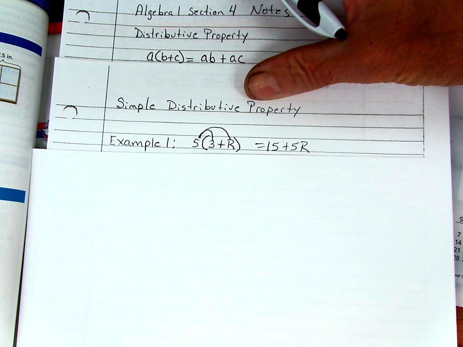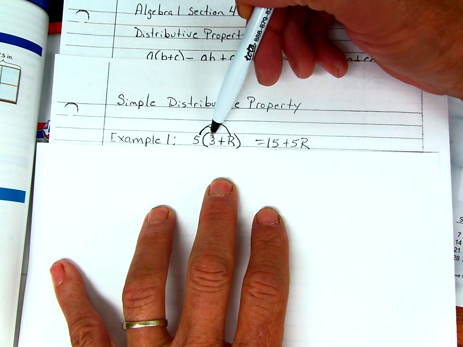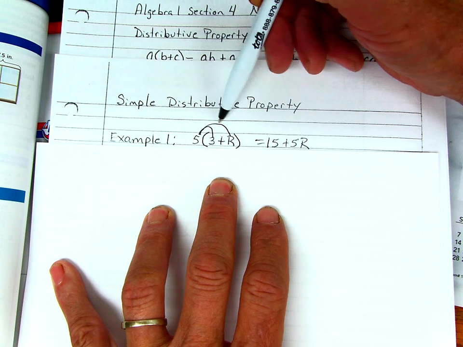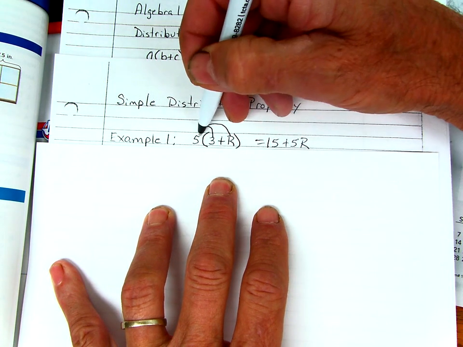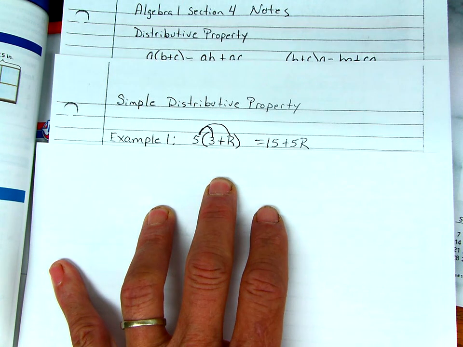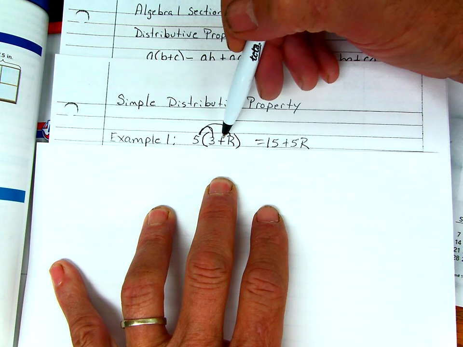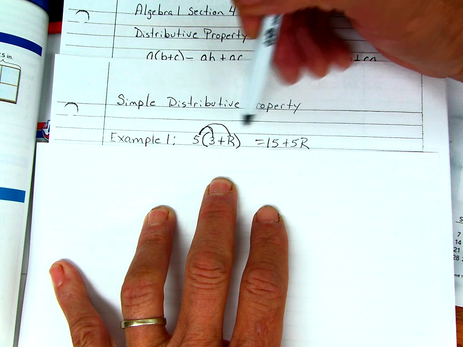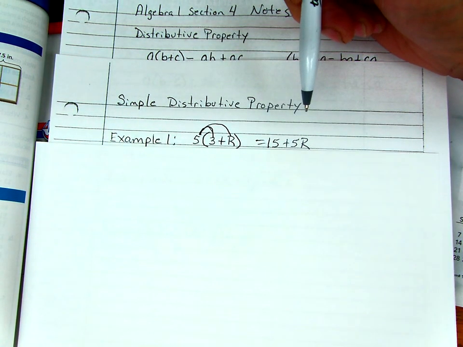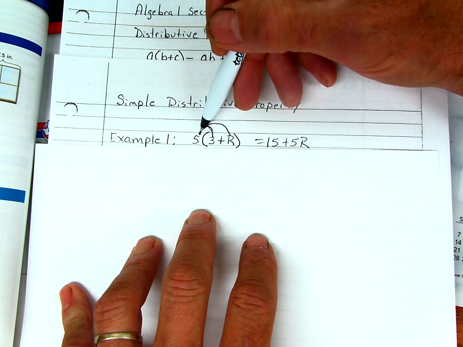So let's look at some examples. Here I have 5 times the quantity 3 plus r. I like to draw these loops just so I don't miss anything. I drew this one first. 5 times 3 is 15. I did that multiplication. I wrote down the result. Now I take this operator, the plus sign, and I stick it right there since the things that I'm multiplying are all positive. Now it's time for the second multiplication.